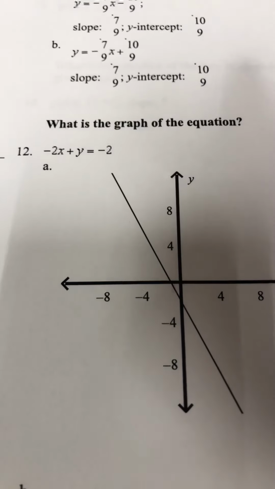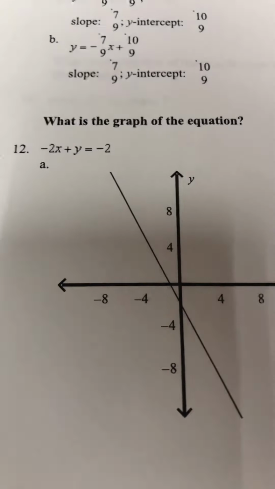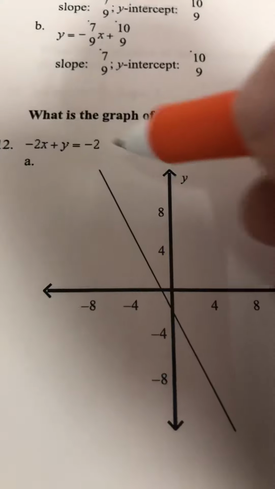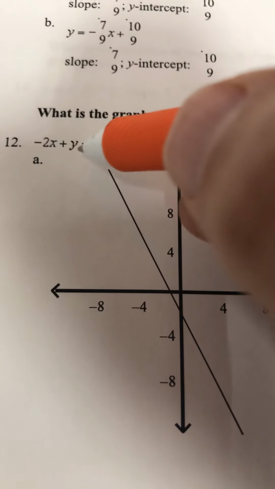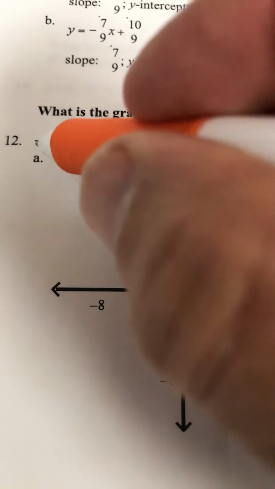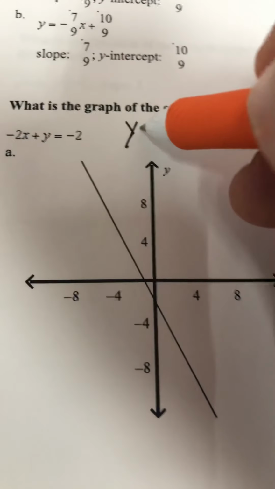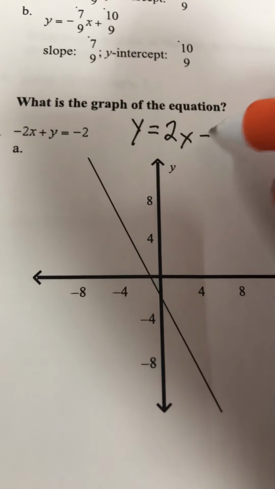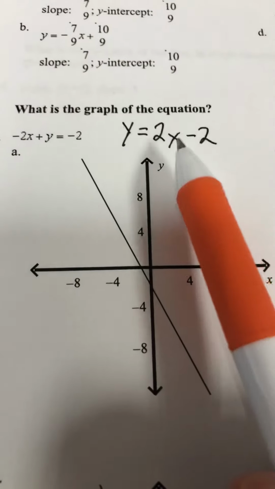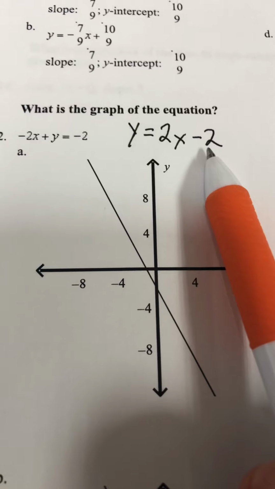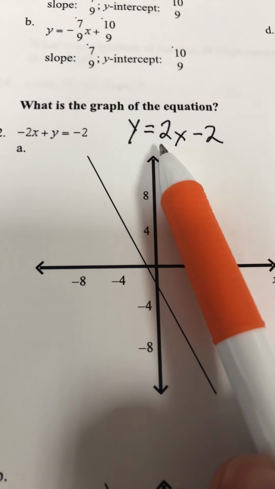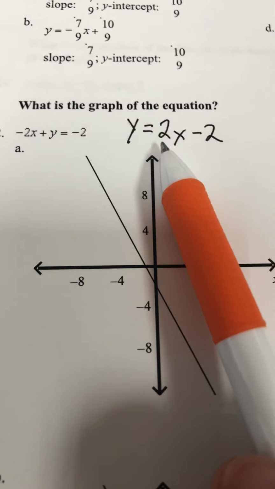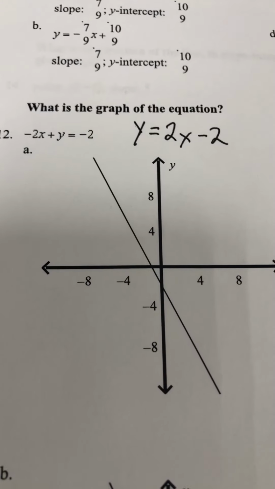Number 12, what is the graph of the equation? So you want to get this in slope-intercept form. So you want to get y by itself on one side. So you're just going to add that 2x. So you're going to have y equals 2x minus 2. So you're going to want the one with the y-intercept of negative 2. And then it's going up 2 over 1. Up 2 over 1. Okay? One of those graphs signifies that.